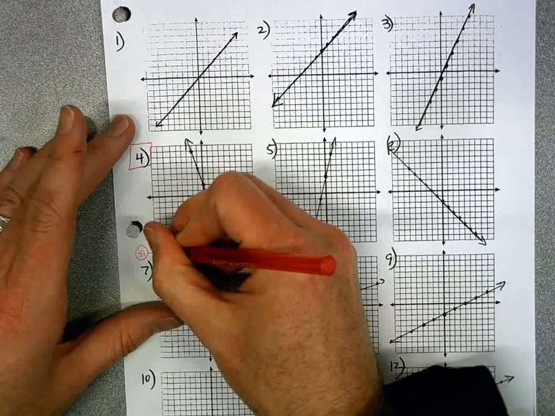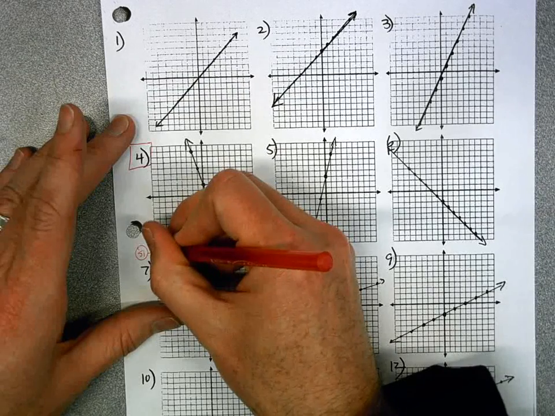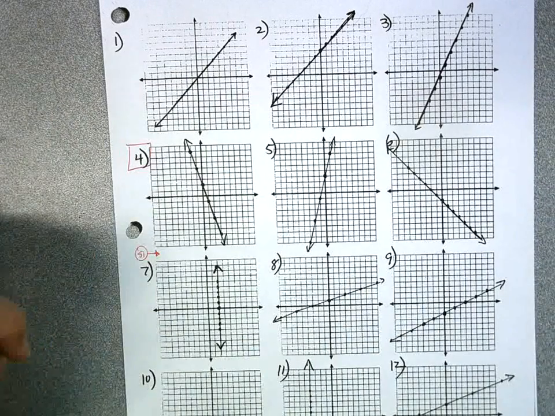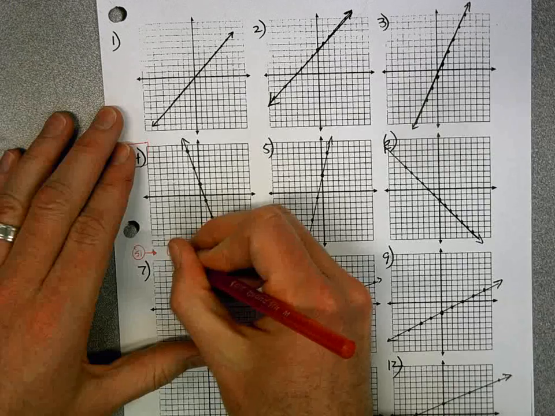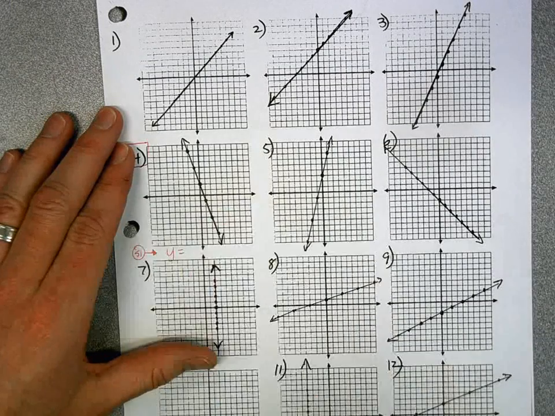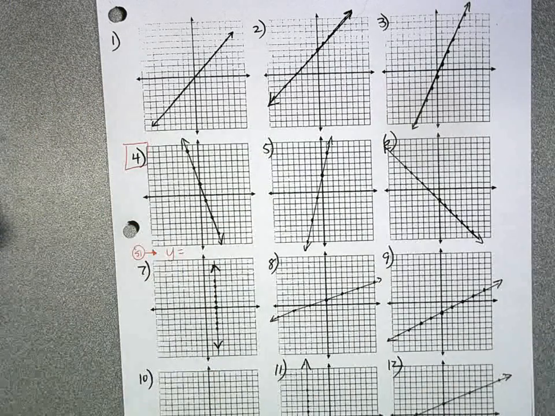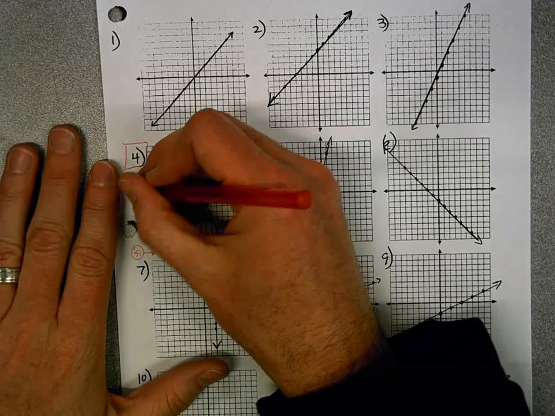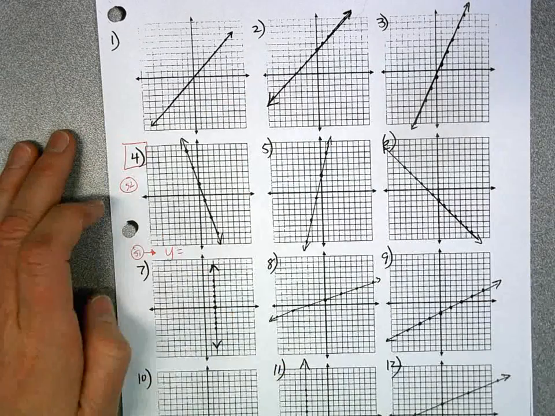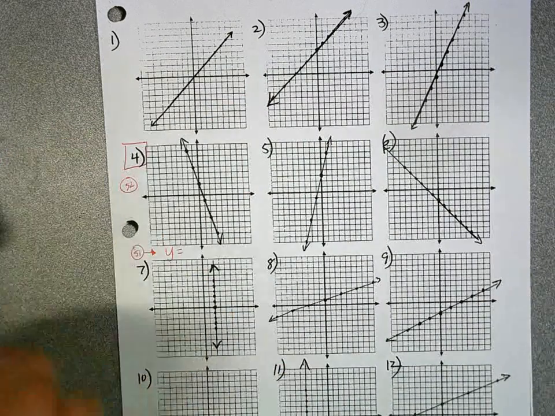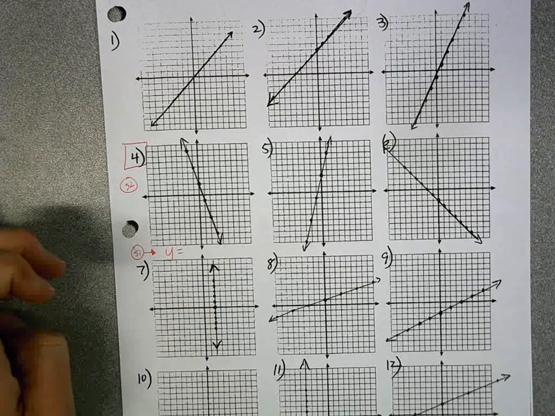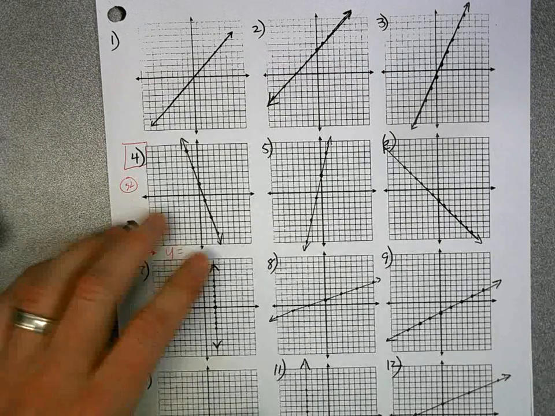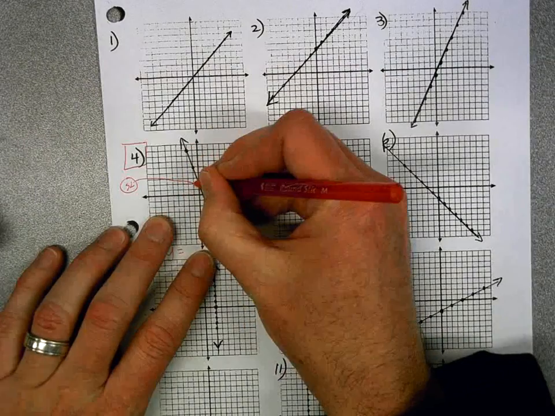Step 1 is, since we know we're going to put it in slope-intercept form, let's go ahead and record it. We know that it's y is equal to mx plus b. So we'll already start our y equals. Now, step 2 is the very first thing that is obviously easiest to find, the y-intercept.